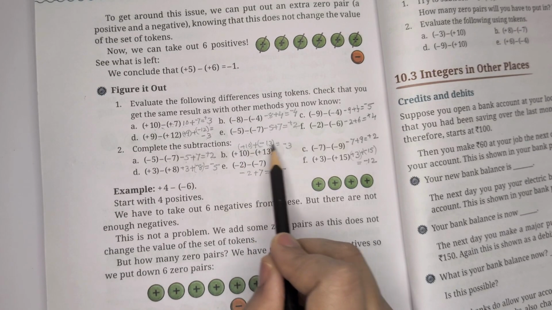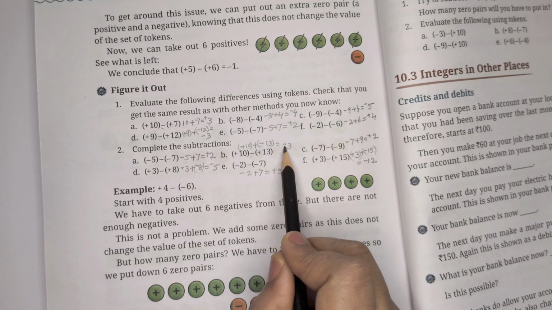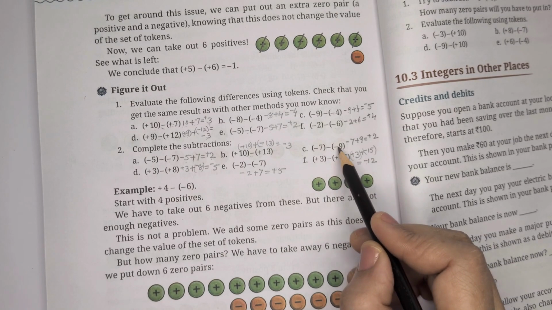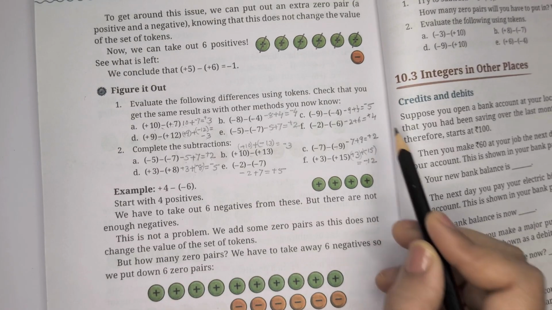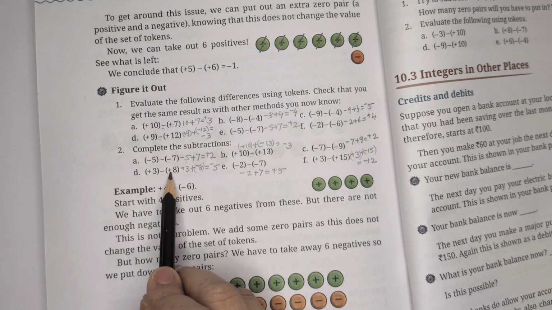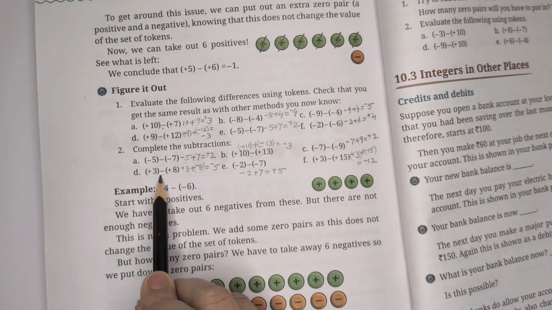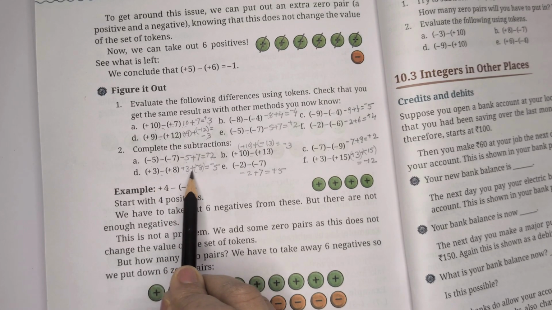Again find the difference between the numbers, that is 3, bigger number sign minus. 2 negative signs together, that will become plus. Now the difference is 2, bigger number sign. Here interchange the sign, subtraction, so it will become plus 3 plus minus 8.